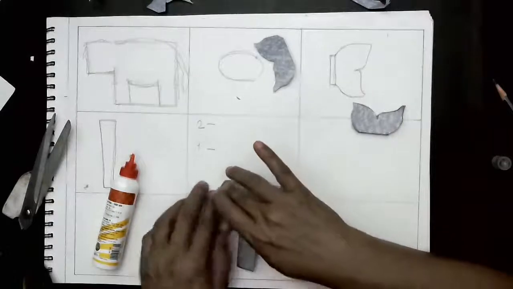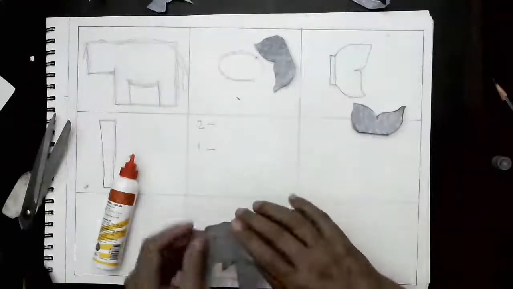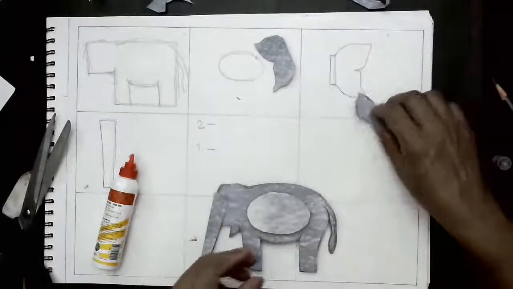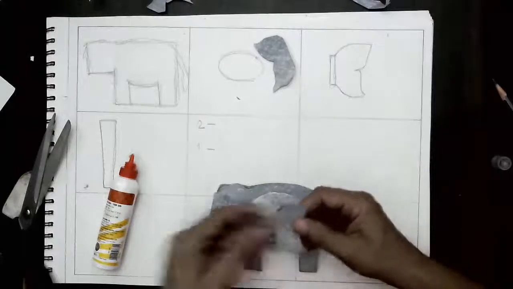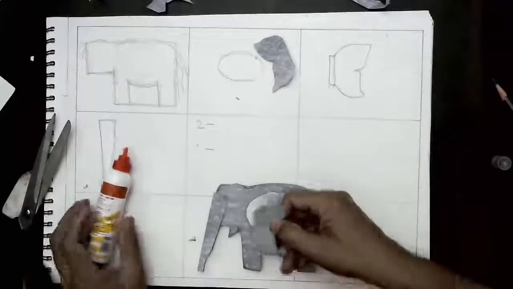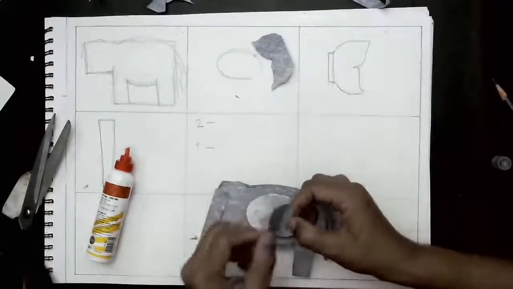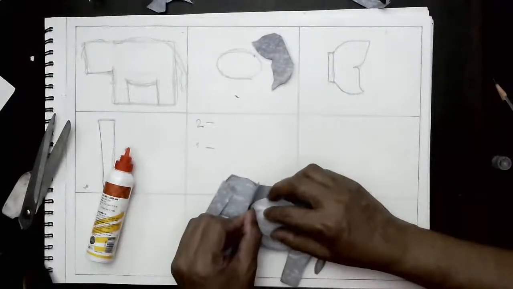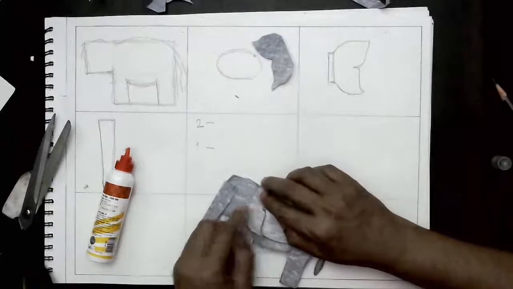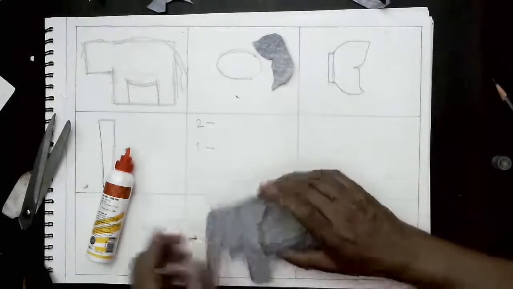Stick it properly, and then we can take a little bit of glue here. You can put it like this.